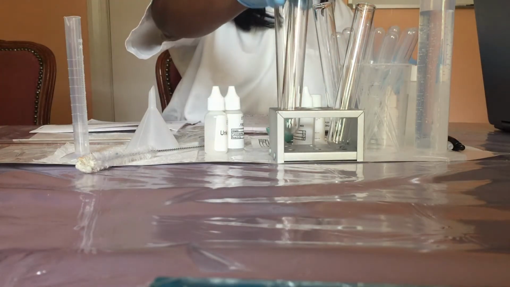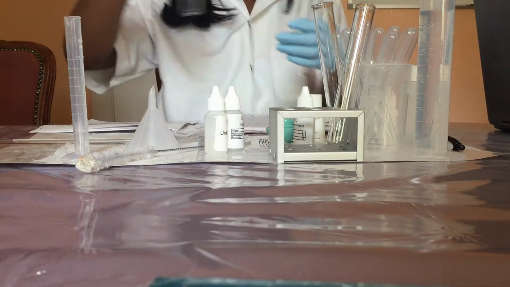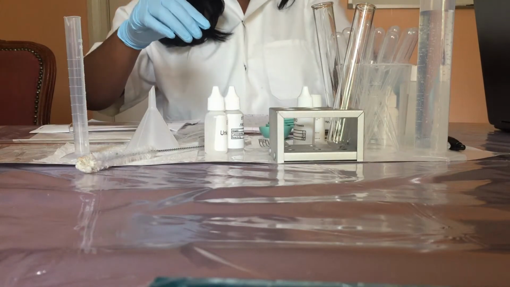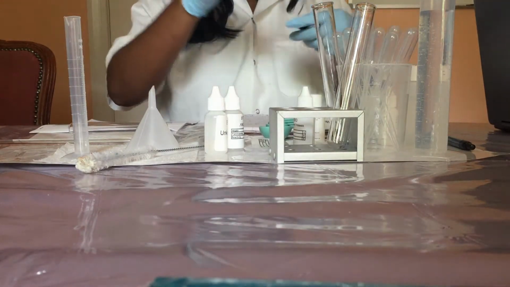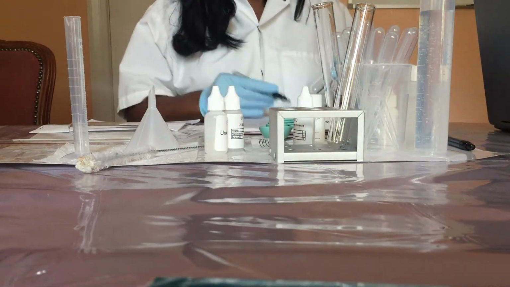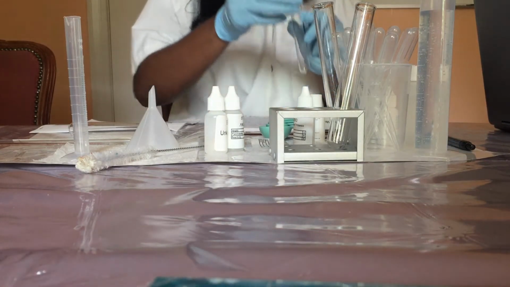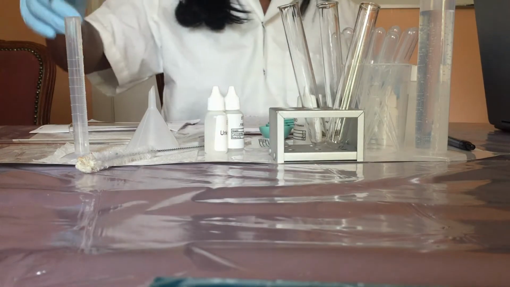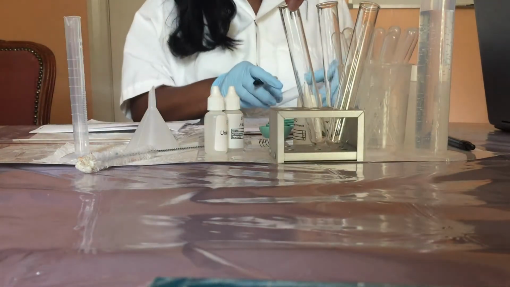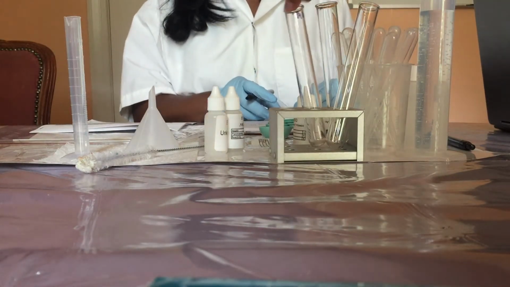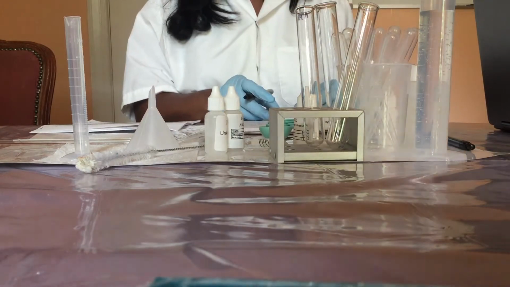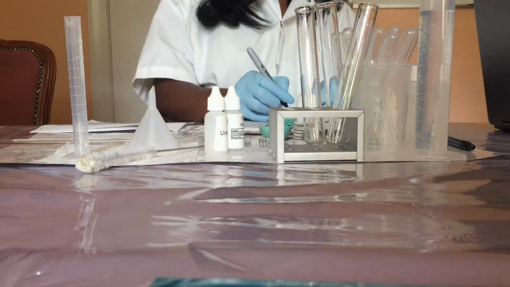So first we're going to label 2 test tubes. We're going to label one acetic acid, and we will use the abbreviation AA. And then we will label the other sodium bicarbonate, and for that we will use the abbreviation SB.